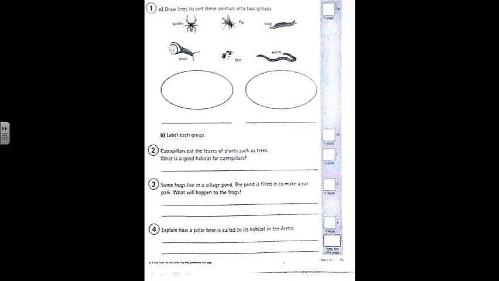Draw lines to sort these animals into 2 groups. We have spider, fly, slug, snail, bee, and worm. Look at those animals and find out how I can put them in 2 groups. Maybe according to legs. Some of those do not have legs and some have. Spider, fly, and bee all have legs, while slug, snail, and worm do not. So label each group with legs, without legs. Those with legs are spiders, flies, and bees. Without legs, worm, slug, and snail.